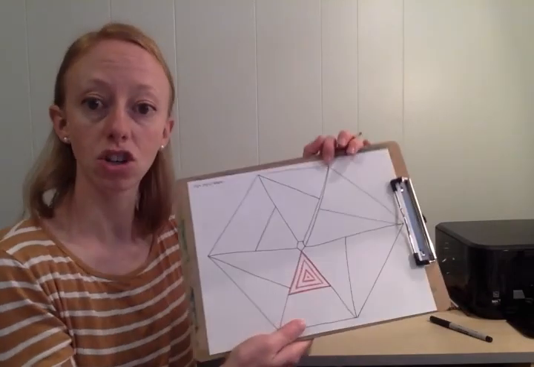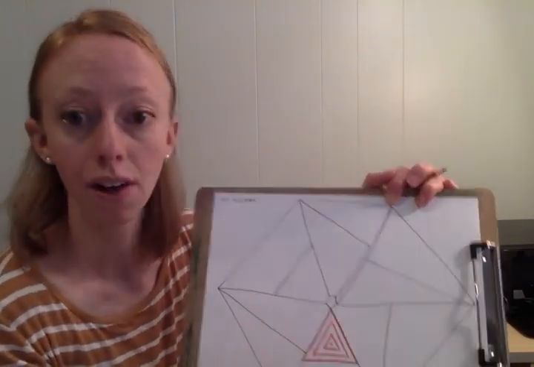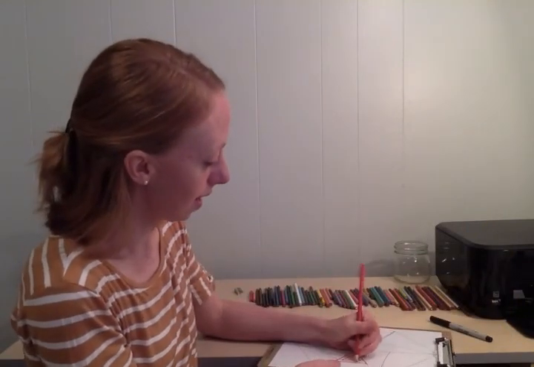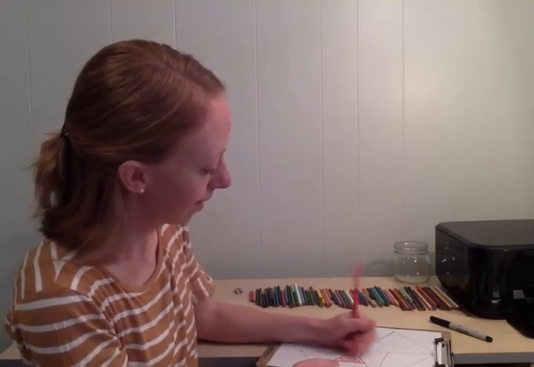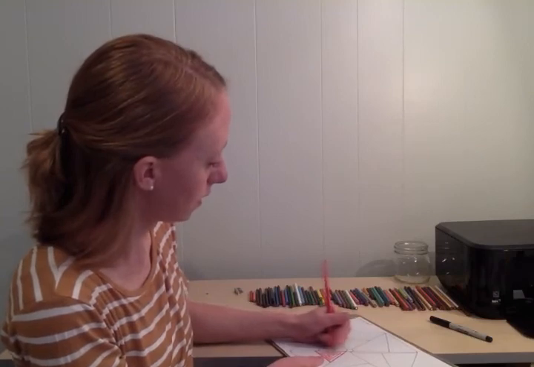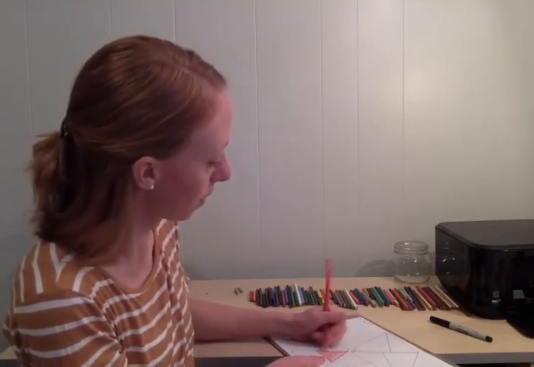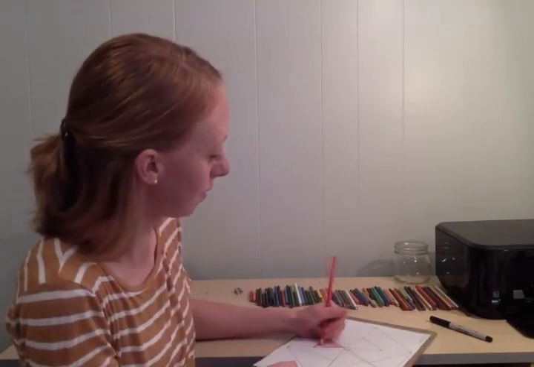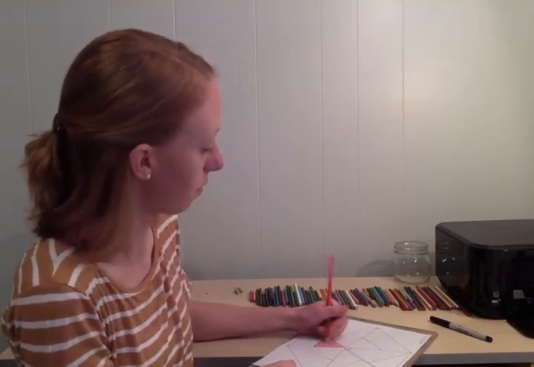Alright, so I'm going to show you first an idea that you could do. This was just a triangle, and now I'm going to fill it in with some smaller triangles, and I'm going to then shade it with a softer red so that you can still see my designs, but it's also colored in all the way. This is one idea. You could do this on all of your shapes if you wanted.